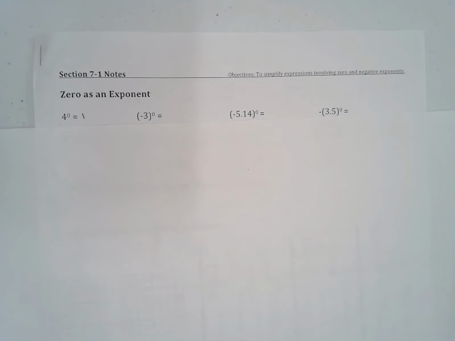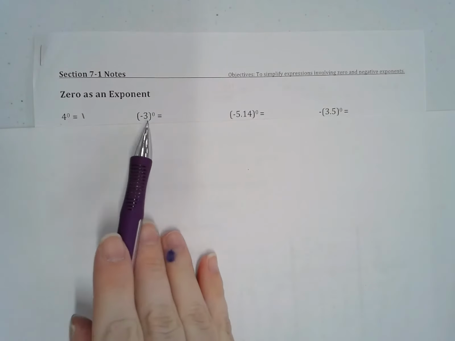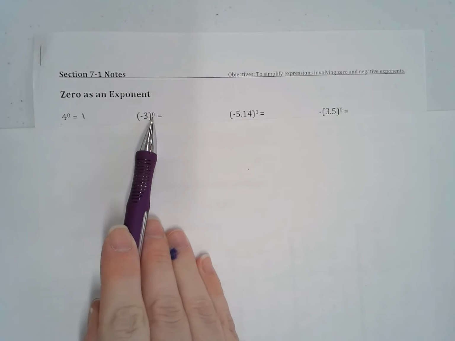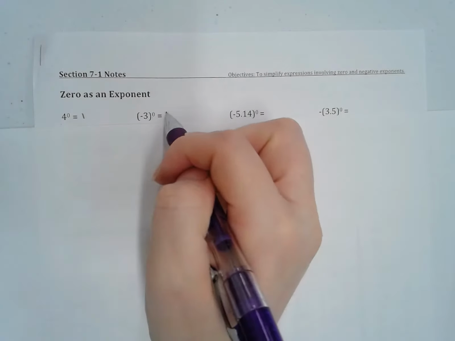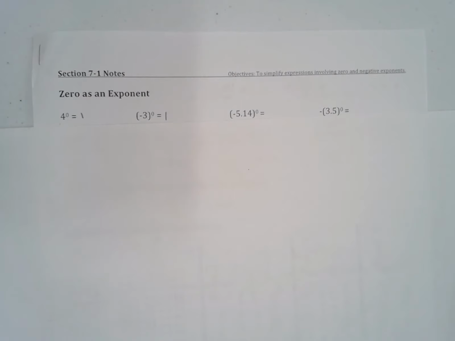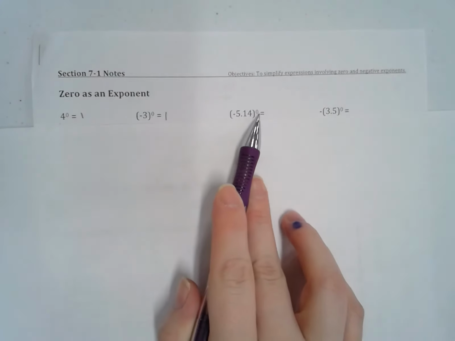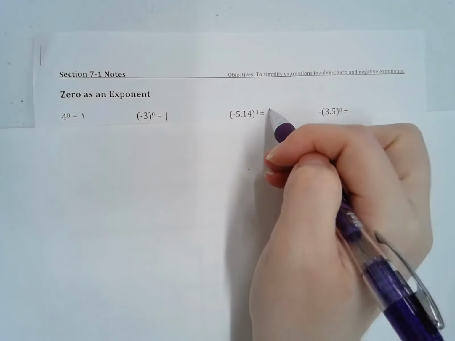So 4 to the 0 power equals 1. It works the same way if you have your number or your letter in parentheses. So in parentheses I have -3, and then on the outside I have it to the 0 power. This is still going to be 1. It does not matter if the number is a fraction, a decimal, or even a letter. As long as it's inside the parentheses with the 0 on the outside, it's going to be 1.